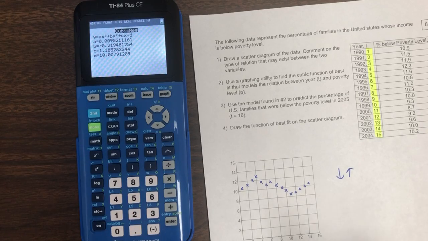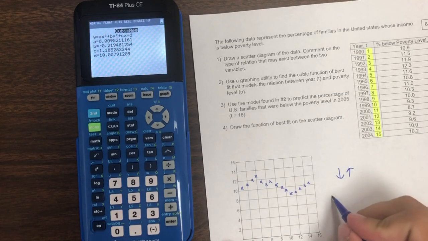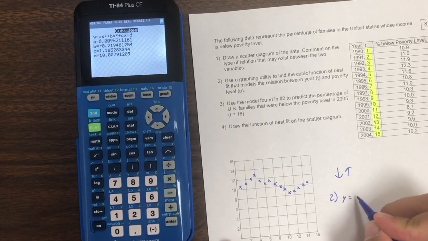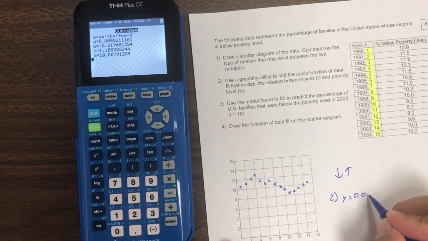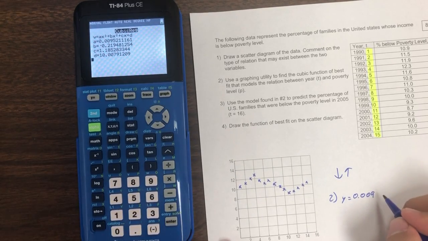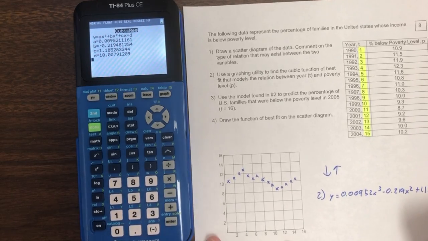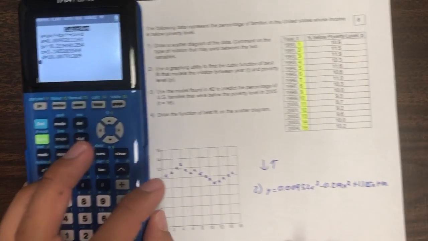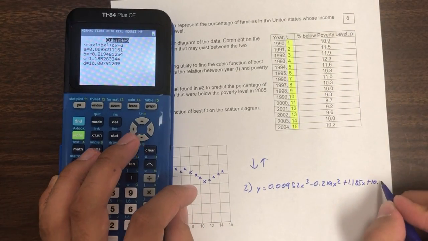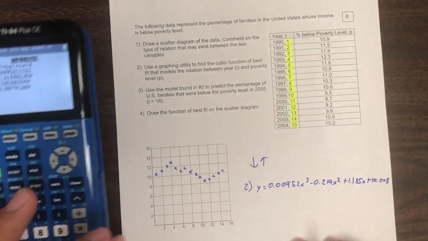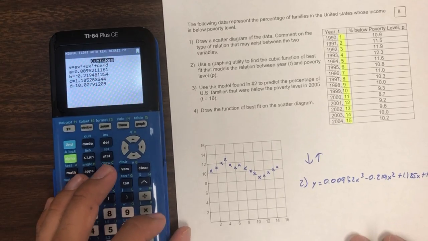And this is our equation. So y equals 0.00952x cubed minus 0.219x squared plus 1.185x plus 10.008. All right, so that is my equation.